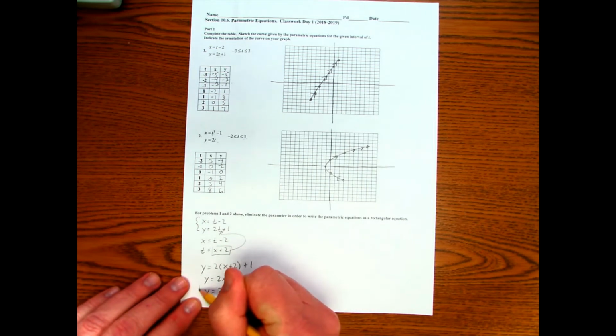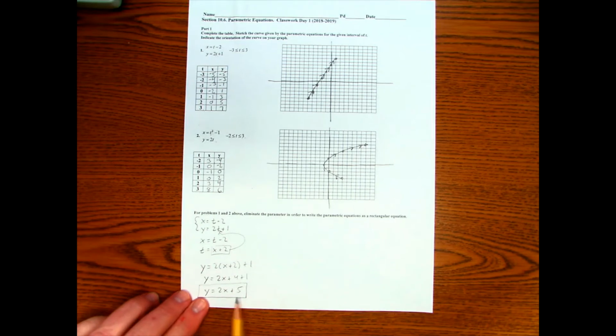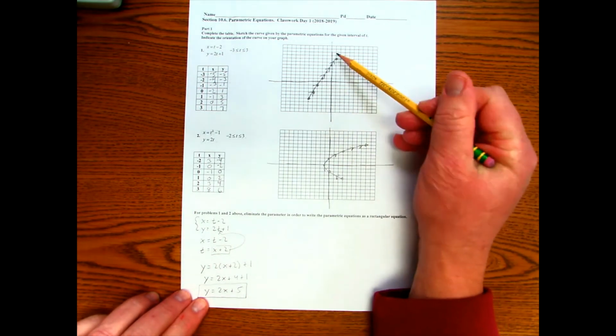So this would be the more appropriate way of expressing your answer as a rectangular equation. Now, this would be referring to the entire line, going in either direction, not just from here to here.